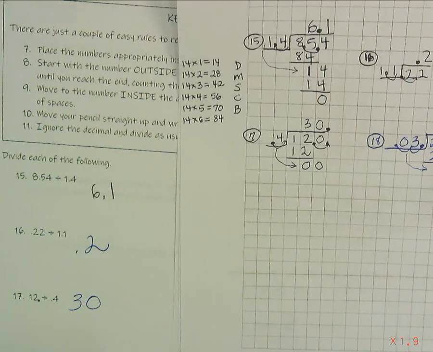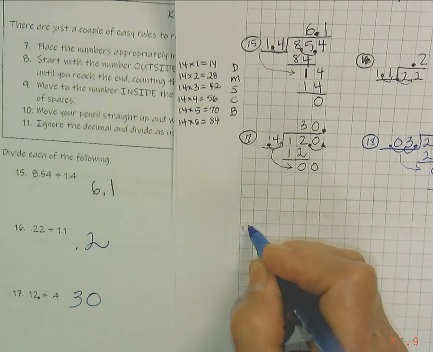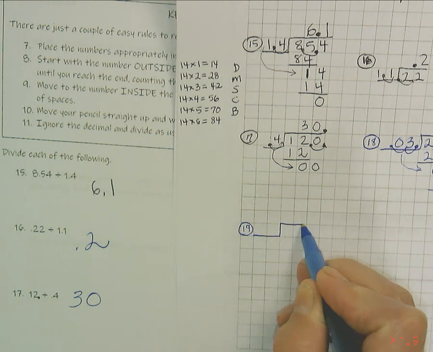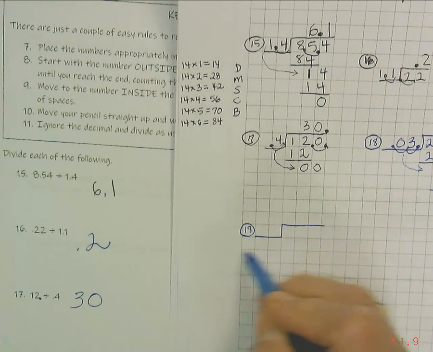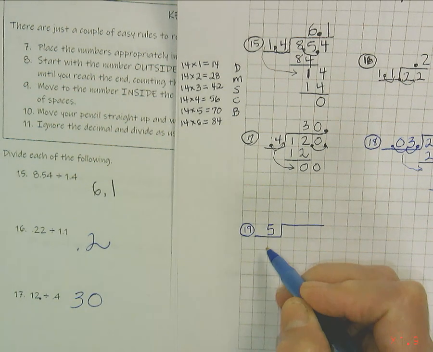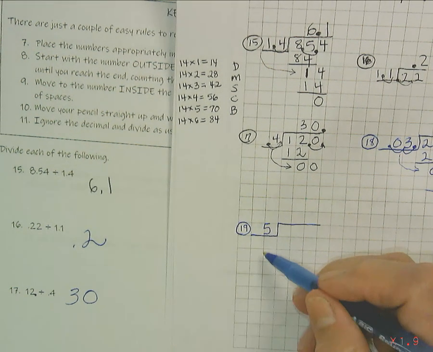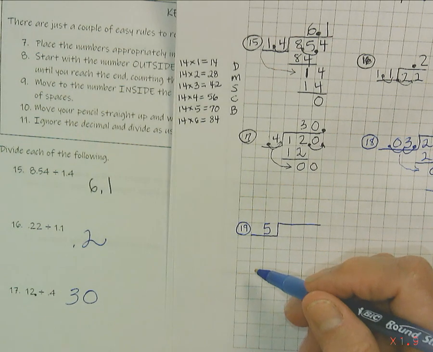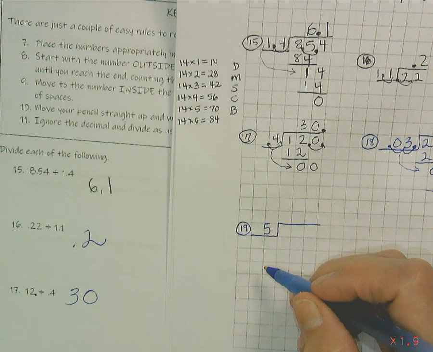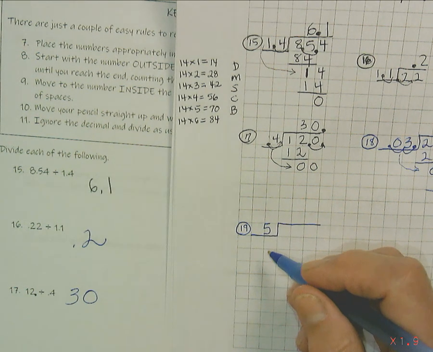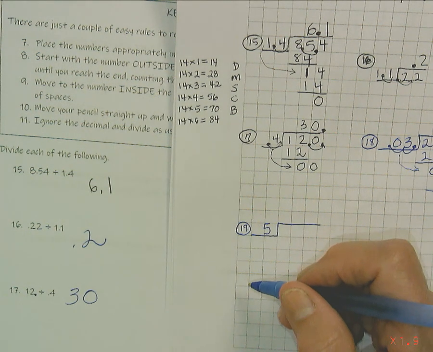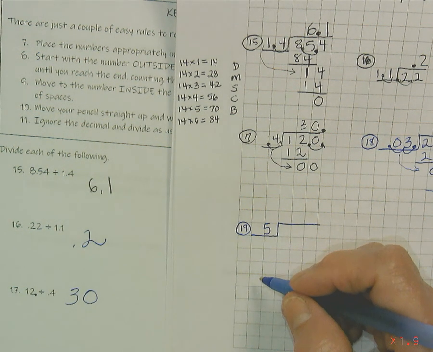All right, number 19. Got to set it up right. Hannah, what number goes outside the division bar? 5. It is a 5. Now, I noticed everybody, she just said 5. She didn't say a decimal. She just said the word 5. Does 5 have a decimal? Yes. It sure does. Graham, do you know where the decimal is?